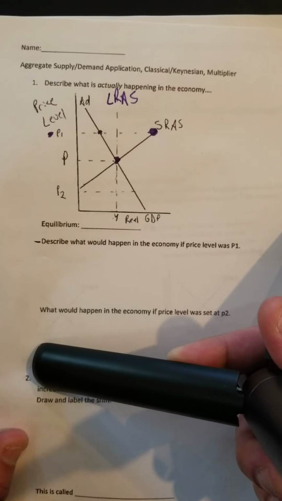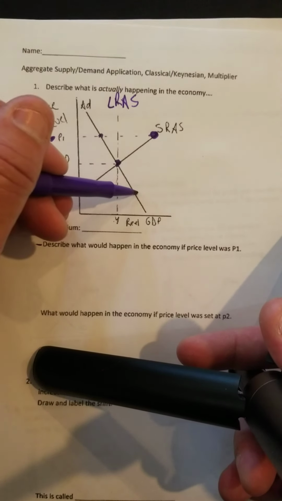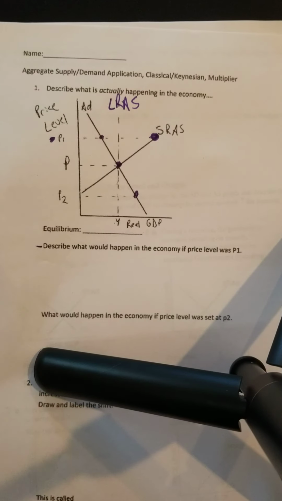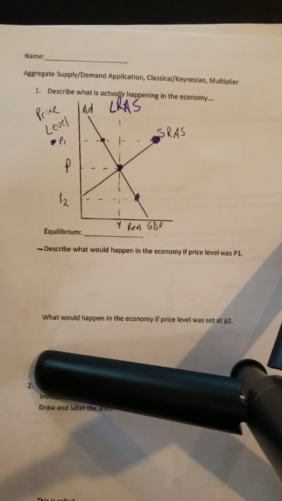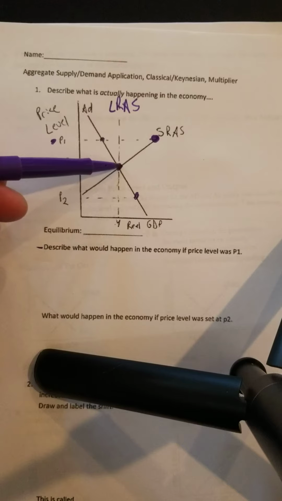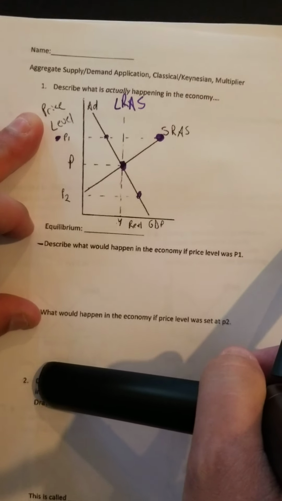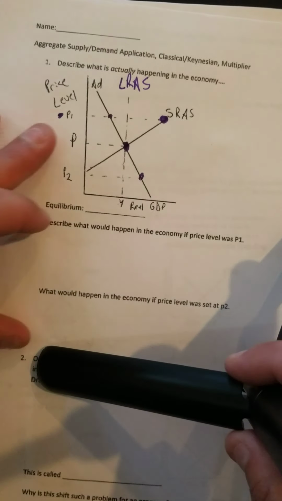And then finally, if the price was set at P2, we know that at P2 the price would be so low, everybody would want to buy everything, and companies wouldn't want to produce that many, so there would be a shortage. At that low price, companies would know to raise their prices, and the invisible hand would magically bring us back to that equilibrium. So just taking a micro concept and applying it to this graph.